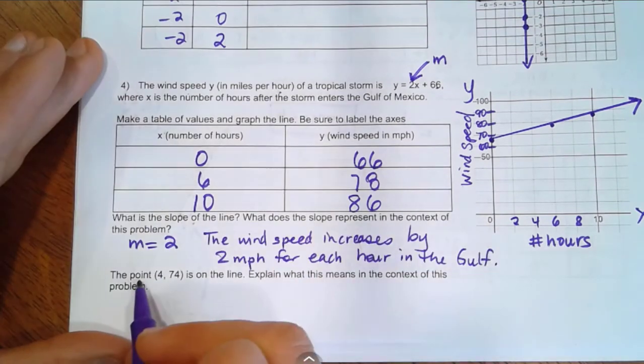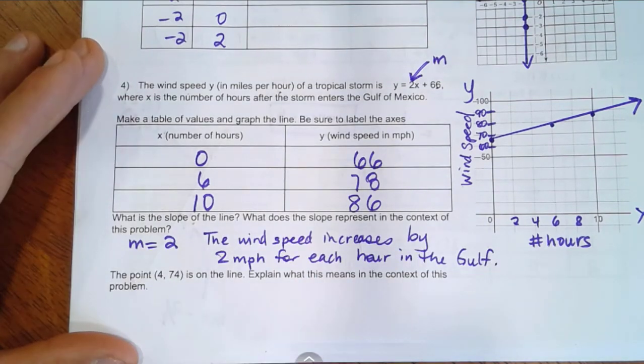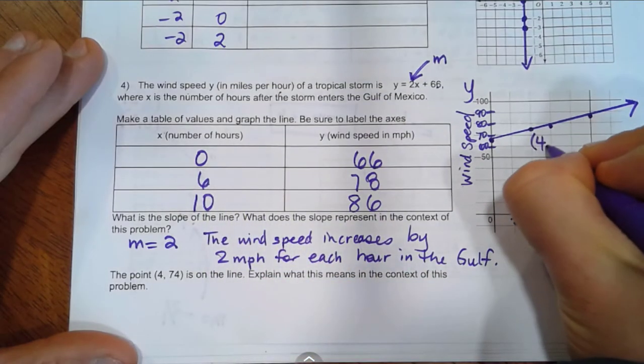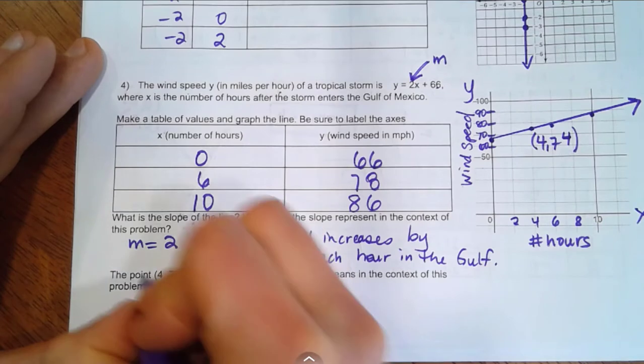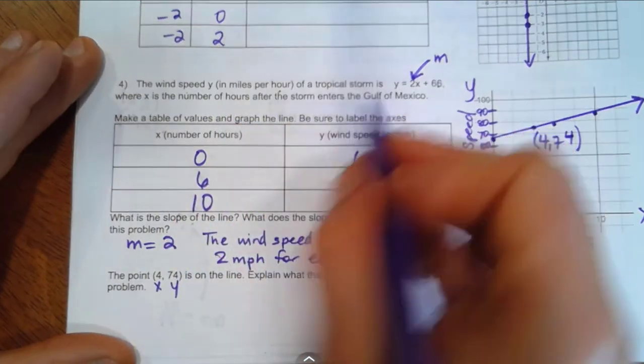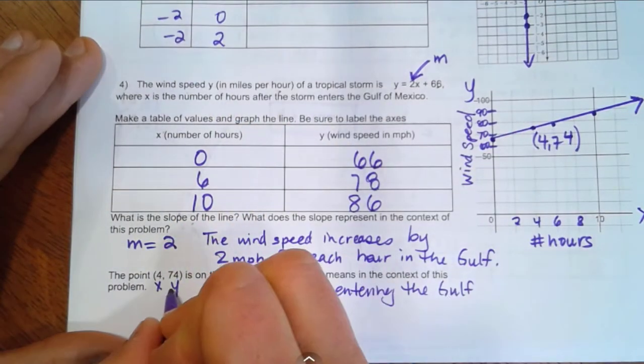Okay, now the point (4, 74) is on the line. That's not one of the points that we put in our table. We can see that that's about right there, (4, 74). What does this mean? Well, 4 is the x, 74 is the y. So 4 is going to be the number of hours after the storm enters the Gulf of Mexico. And remember, y is the wind speed.